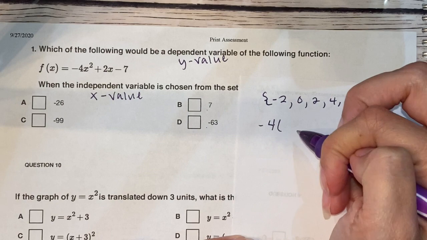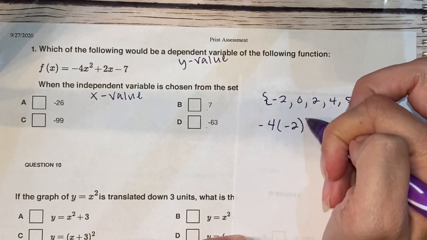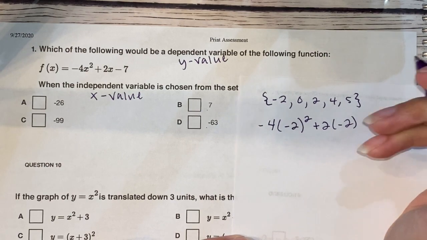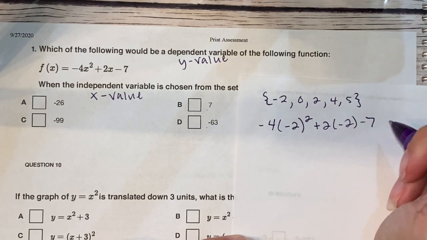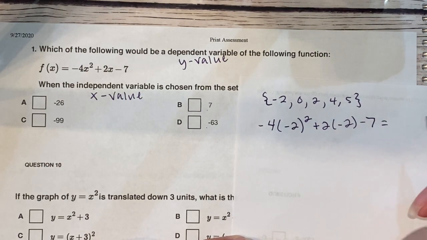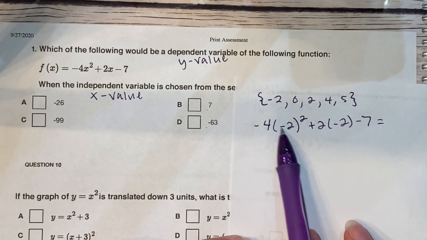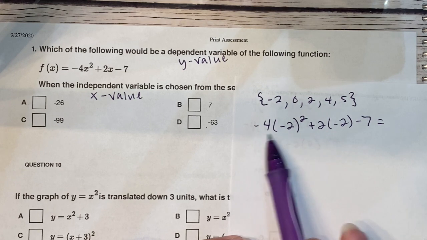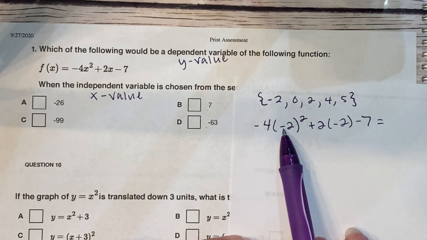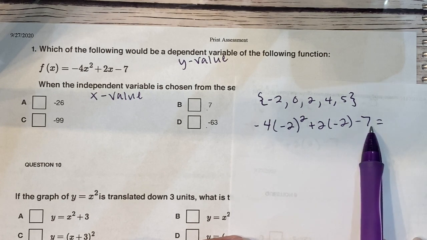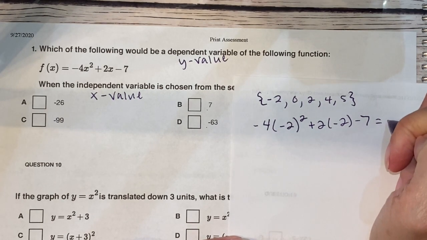So let's start off with this -2. And this is one of those problems where you're just gonna have to go one by one because unfortunately there's no trick here. It is what it is. Okay, so if we look at this, -2 squared would be a +4 times -4 would be a -16. That's really important. -16 minus 8 minus 7 would give us -27.